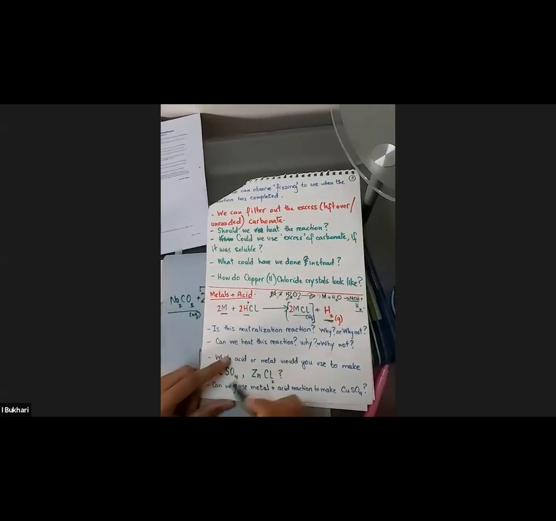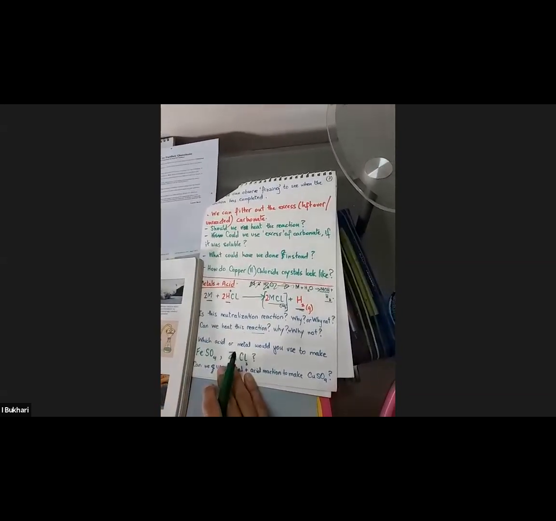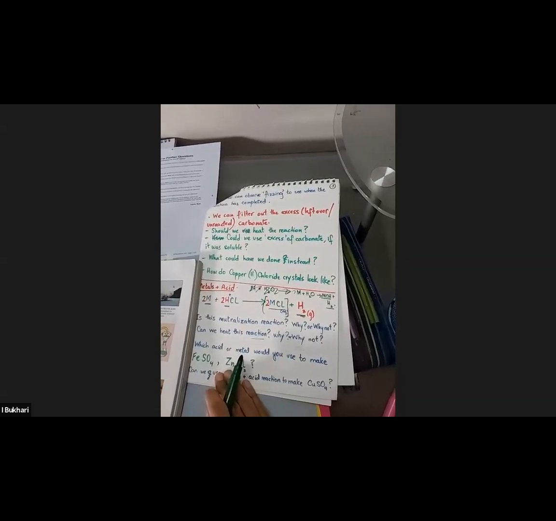Okay, should we be heating this reaction? Why or why not? Okay, good. Why, Muhammad Wali? Muhammad Wali said that no, we should not be heating this reaction. And so why not?